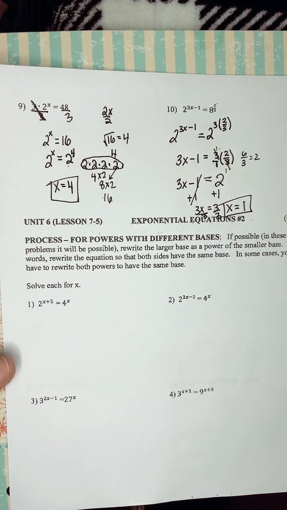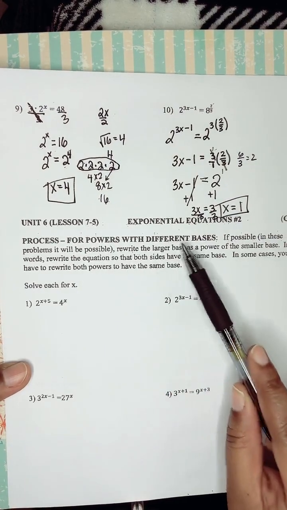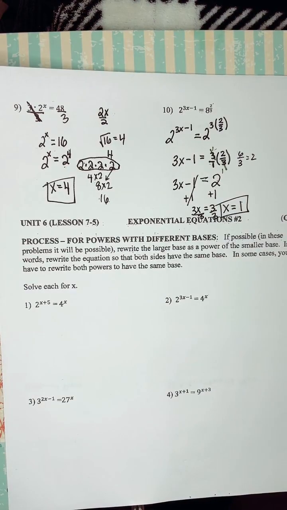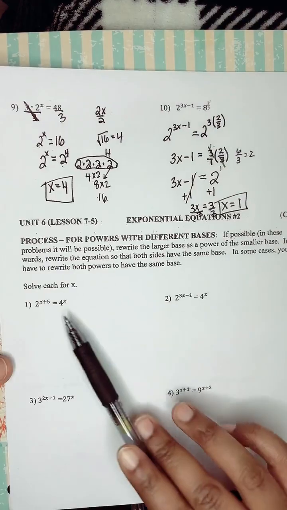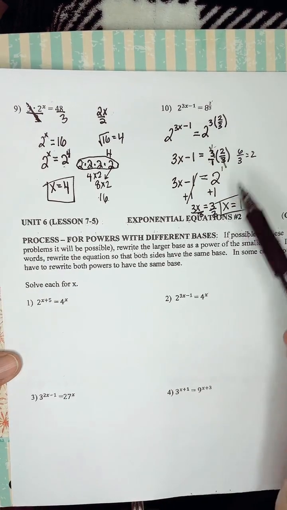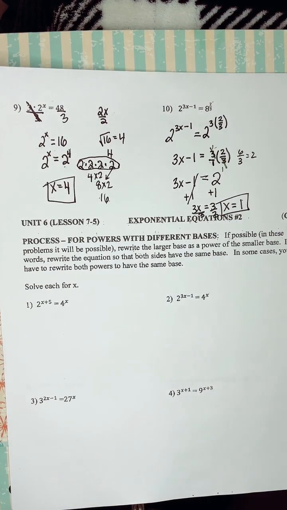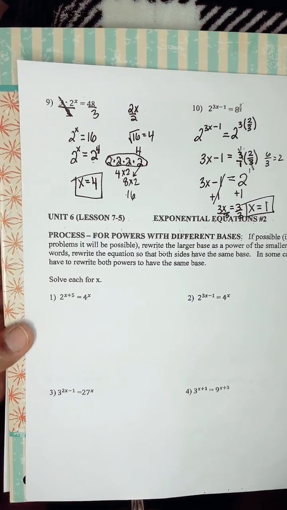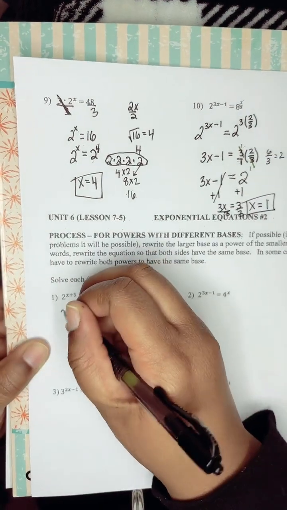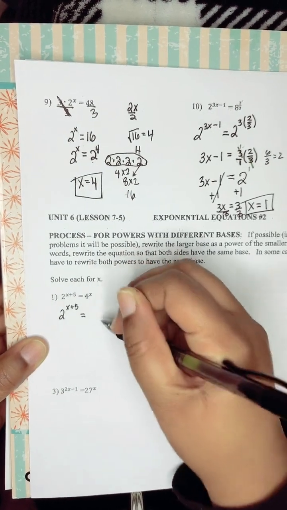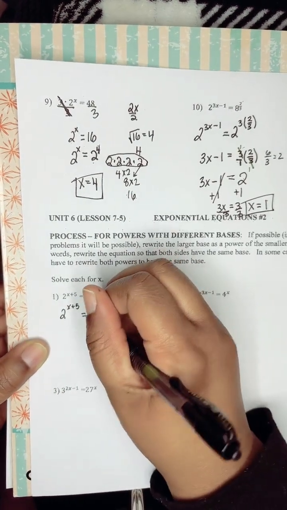Now we're going to do powers with different bases. Really, that's what we were doing, but now we're doing multi-step equations. All these were 1-step, 2-step equations that we started with. Now we're going to move into multi-step equations, okay? So let's go here. So we have 2 to the x plus 5 equals 2.